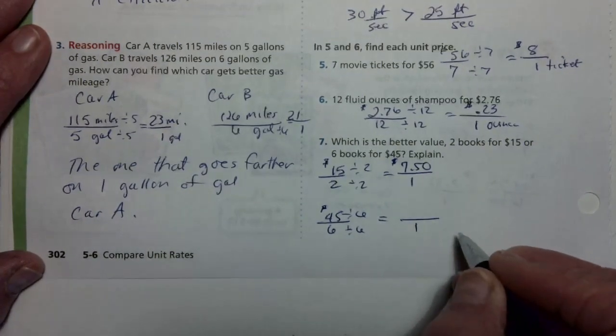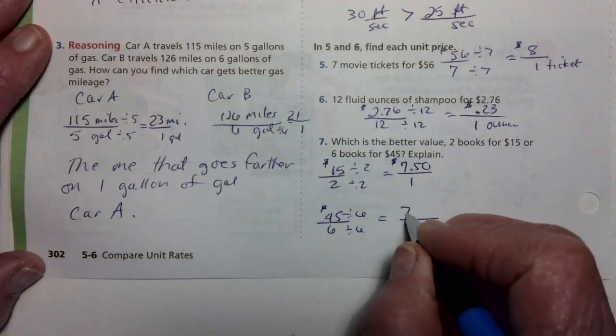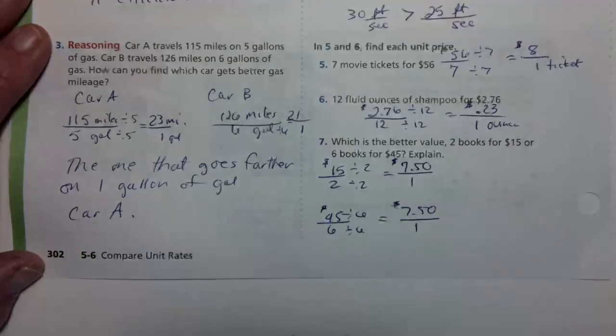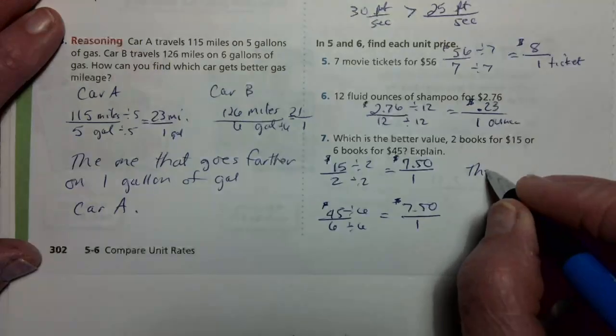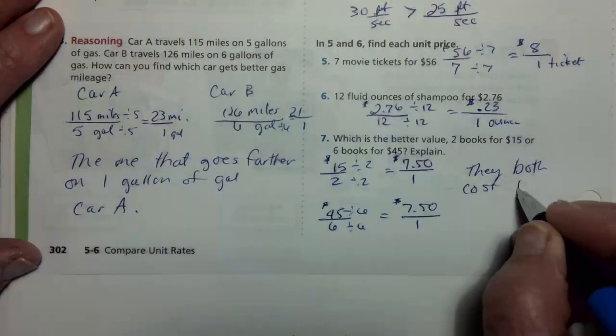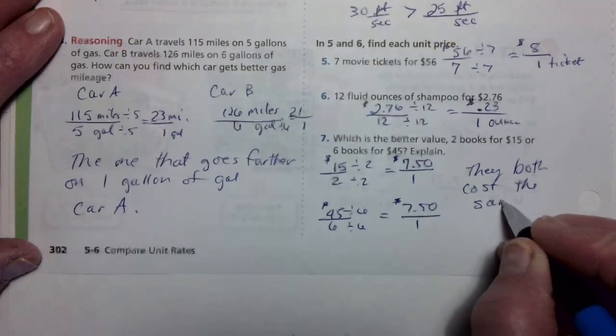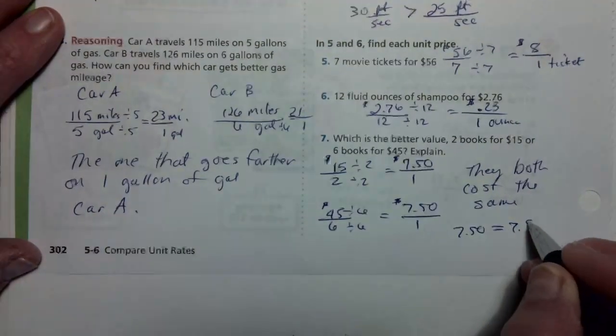We're going to get 1 down here, and what's 45 divided by 6? $7.50. So what are we going to say? They both cost the same, because $7.50 is equal to $7.50.